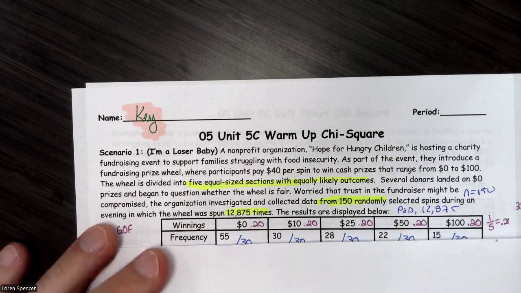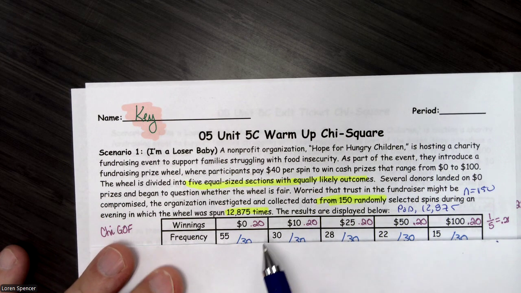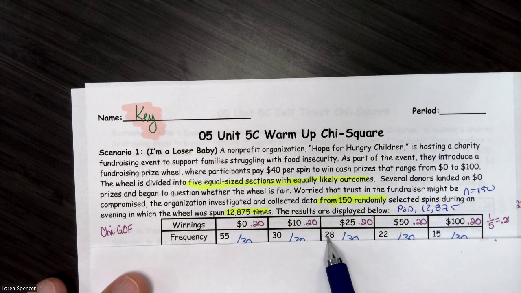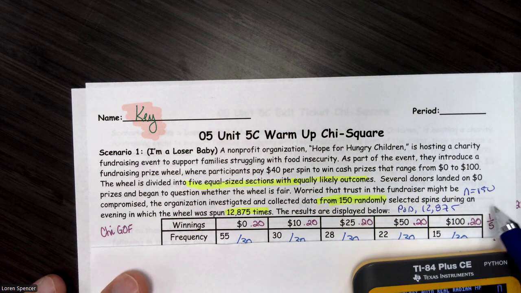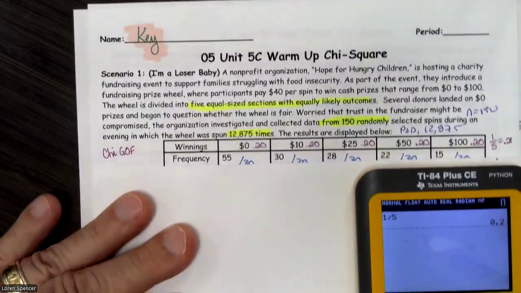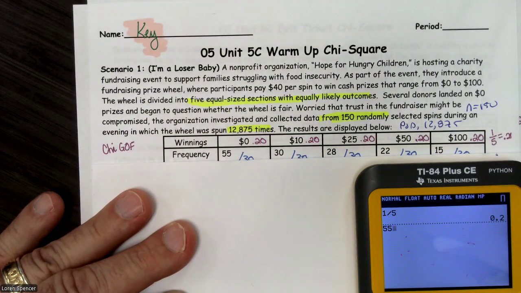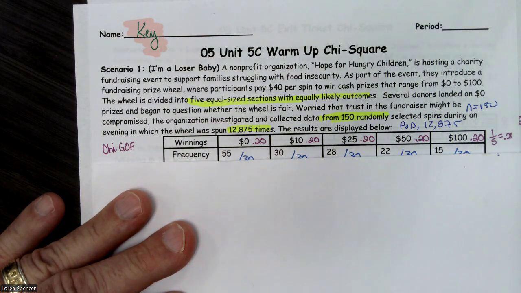Well, this is what they observed. They observed 55 zeros, 30 10s, 28 25s, 22 50s, and 15 100s. And when we add those up, we should go ahead and check that just to make sure, but it should be 150 to represent the 150 spins. So let's do that. 55 plus 30 plus 28 plus 22 plus 15. That ends up being 150 spins, and there we go.